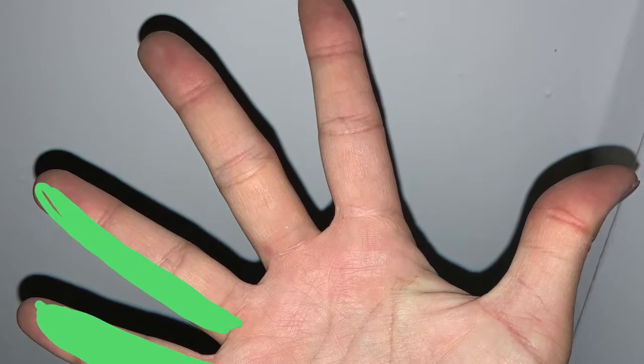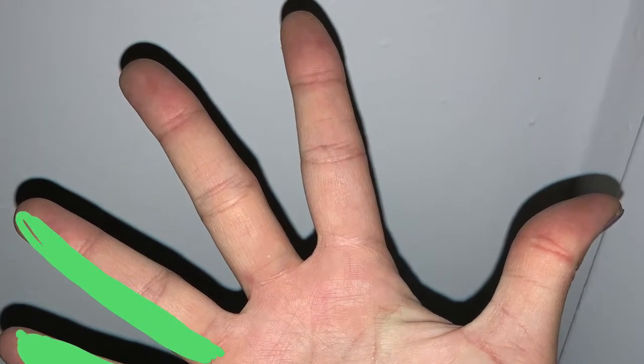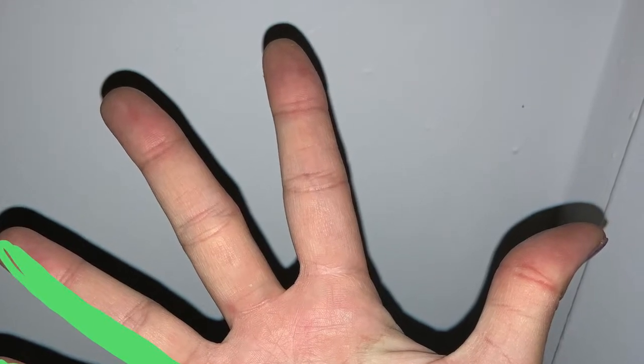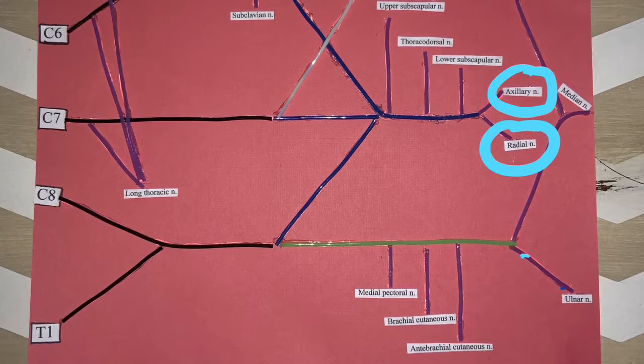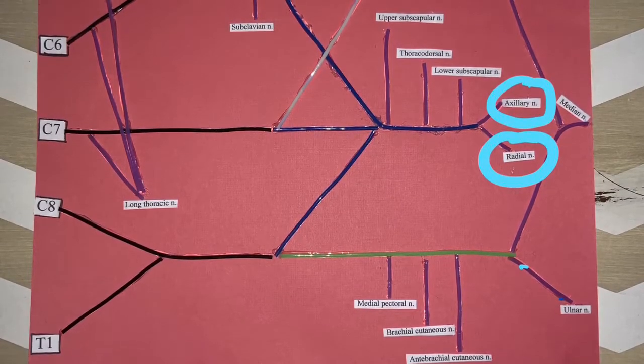An injury to the ulnar nerve is also uncommon, with loss of sensory and motor function in the medial 1.5 fingers. This includes the pinky and the other half of the ring finger. As mentioned, there are 2 posterior terminal branches, which are the axillary and radial nerves.